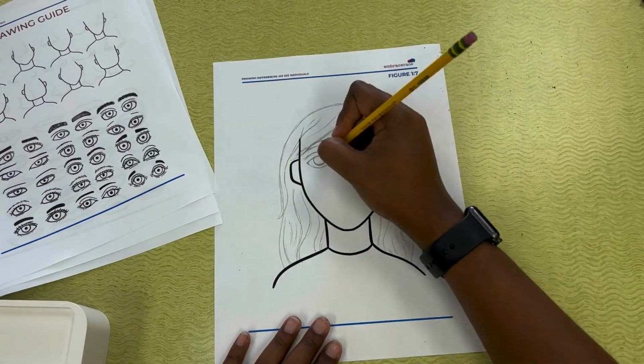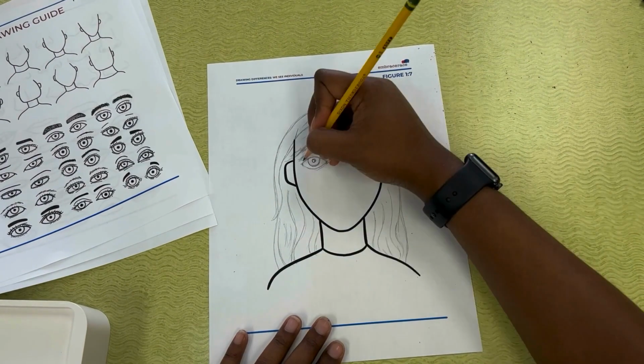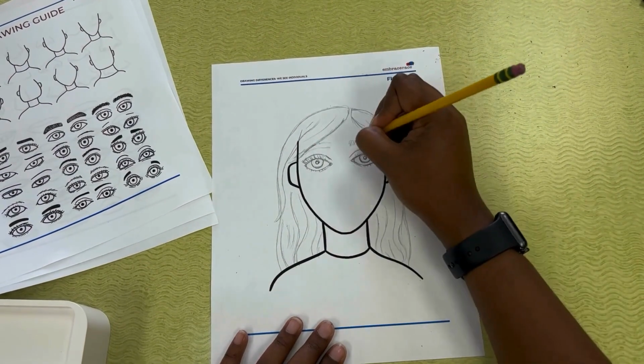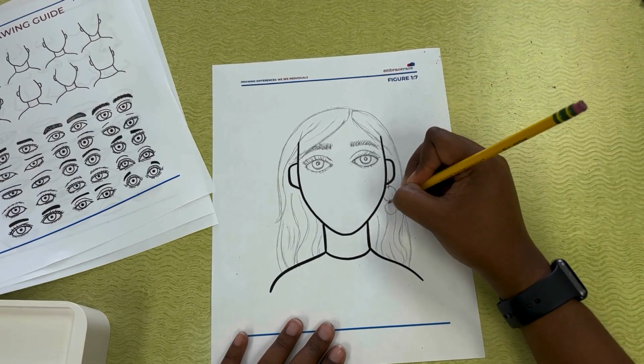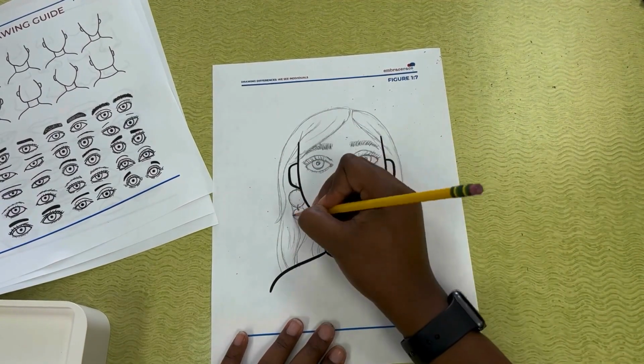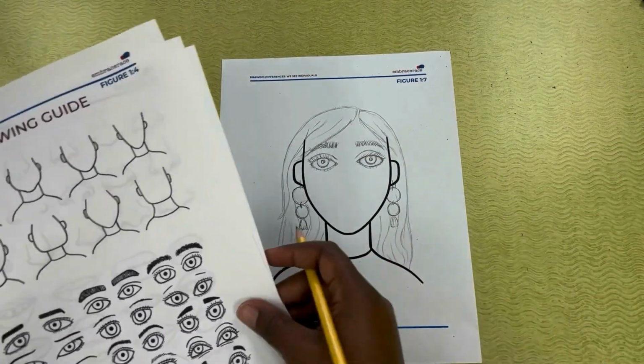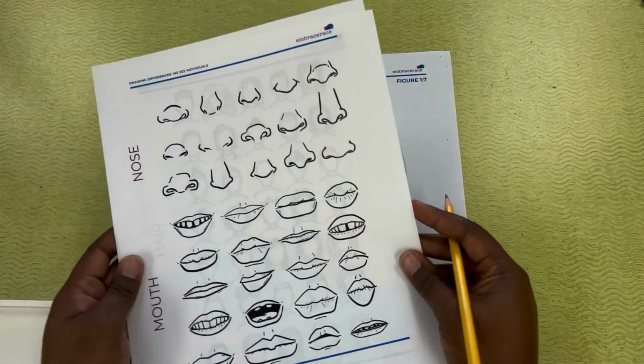For example, I love to smile and show that I'm happy. I love the color pink. And art is one of my most favorite things. So these are some of the things I'll be adding to my self-portrait to really show who I am.